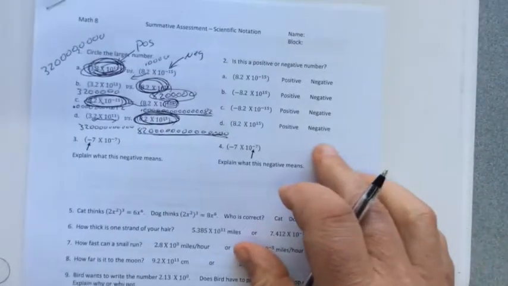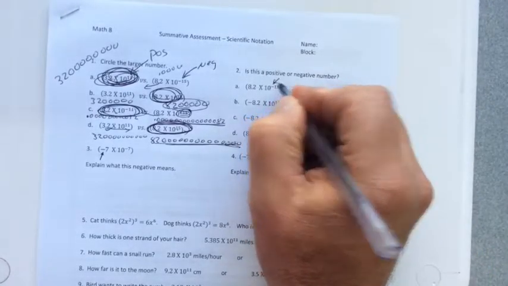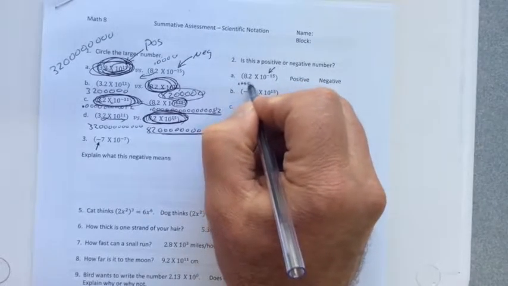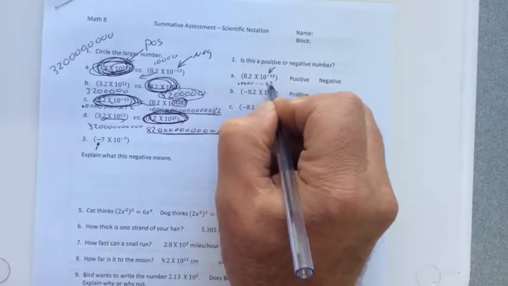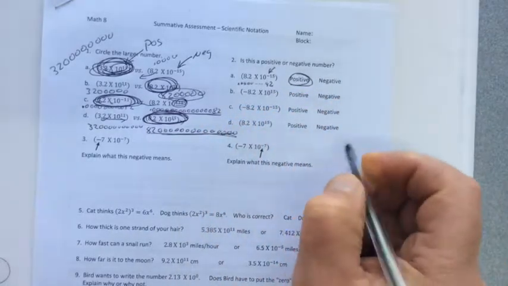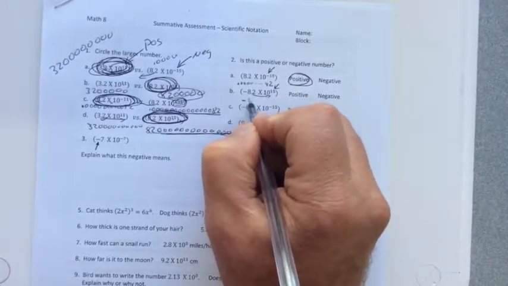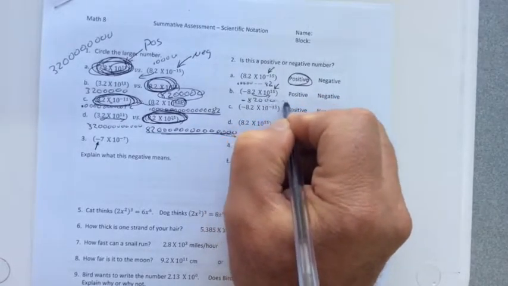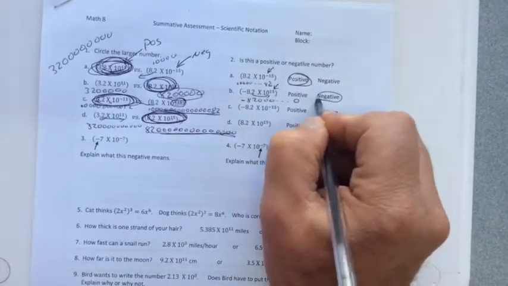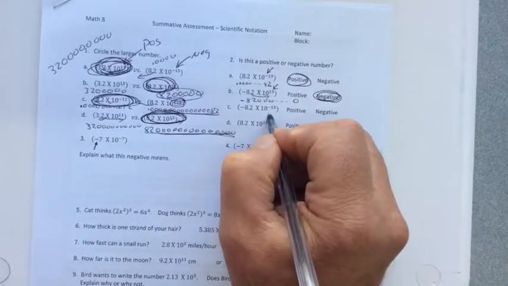Okay, is it positive or negative? Okay, this does not mean positive or negative. That means move the decimal, so that would be 0.000000082. See, that's a positive number. It's tiny, but it's positive. This means move the decimal 15 that way. So that would be negative 0.82000, a whole bunch of zeros that way. See, that's a negative 82 billion, gazillion. That's a negative number. This one means move the decimal that way.